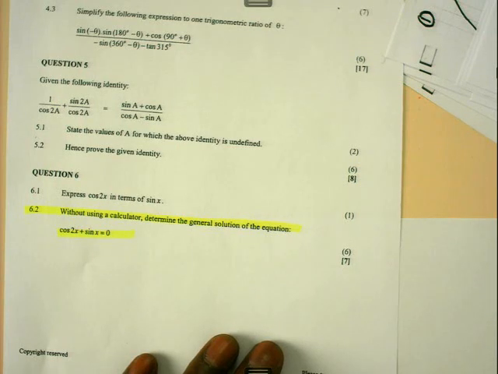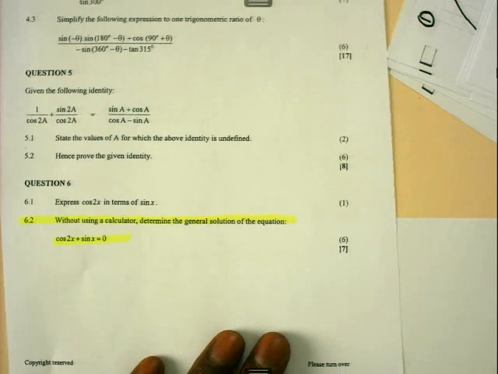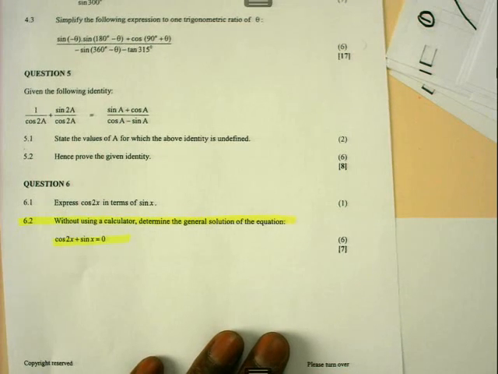I believe you can just look at the back and get that 1 mark. That's an easy 1 mark. Now, 6.2 says, without using a calculator, oh, my poor calculator, I'm going to throw it away now. Determine the general solution of the equation cos 2x plus sine x is equal to 0.